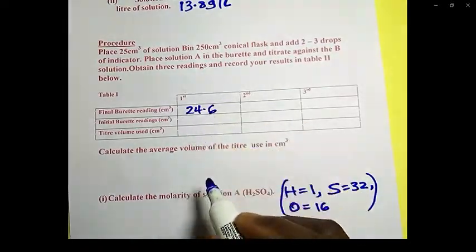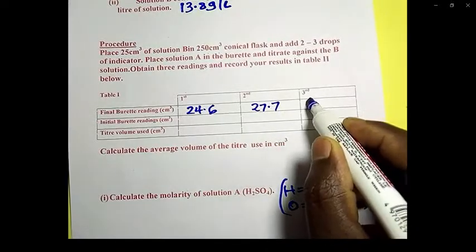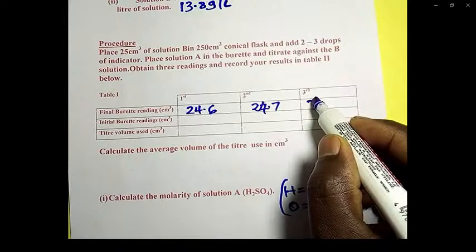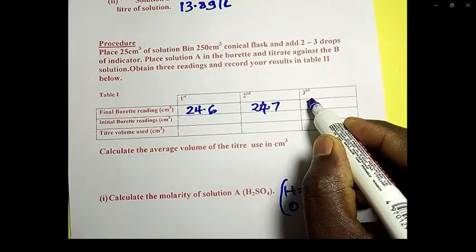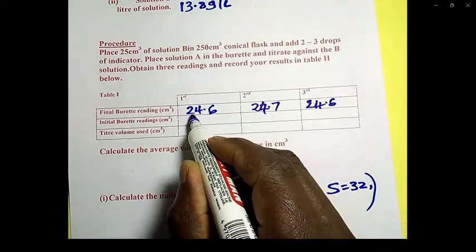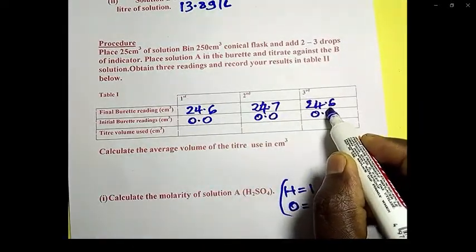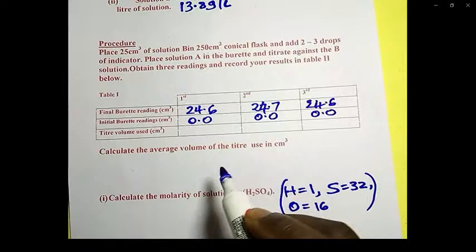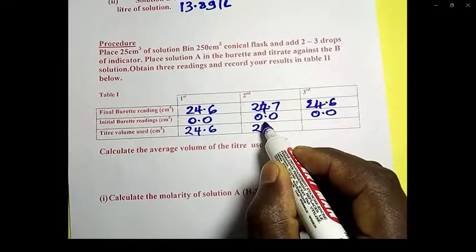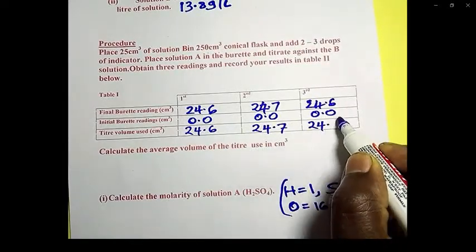Here we will have 24.6, 24.7 and 24.6. So our initial is 0.0. And then the arithmetic is 24.6, 24.7, 24.6.